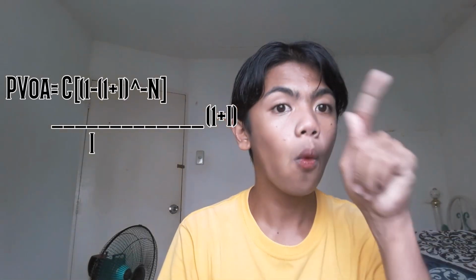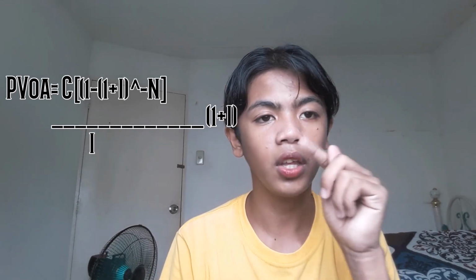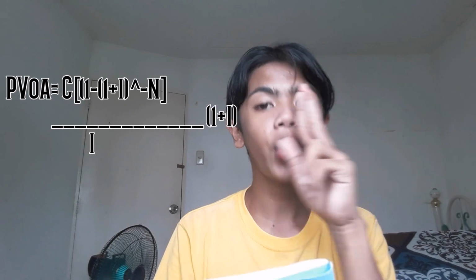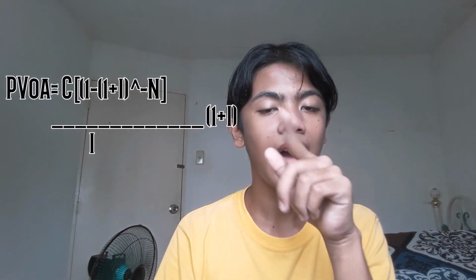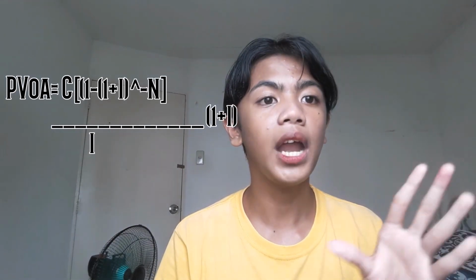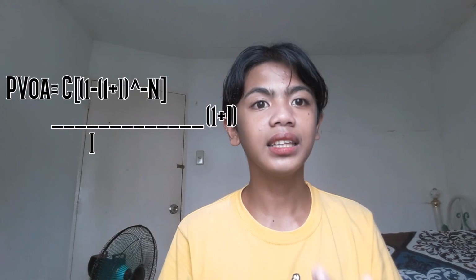Present value of annuity due is equals to C times the bracket of 1 minus the quantity of 1 plus i raised to negative n, over i, bracket, times 1 plus i. Pare-parehas lang sila ng formula pero may nadagdag lang. Ang nadagdag lang is yung quantity of 1 plus i.